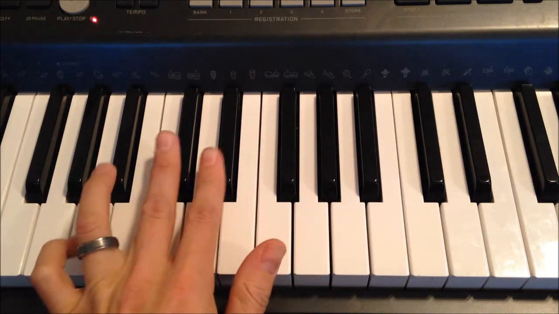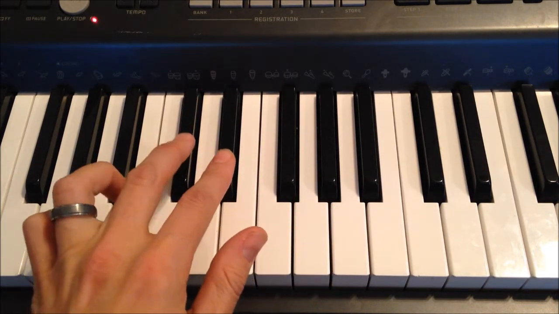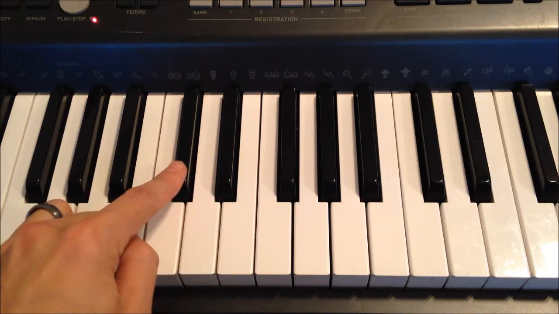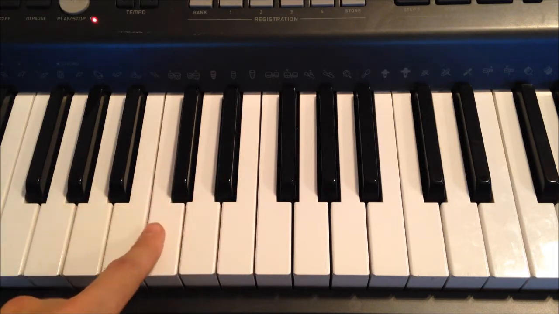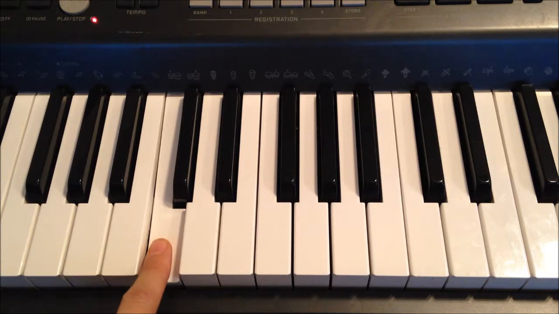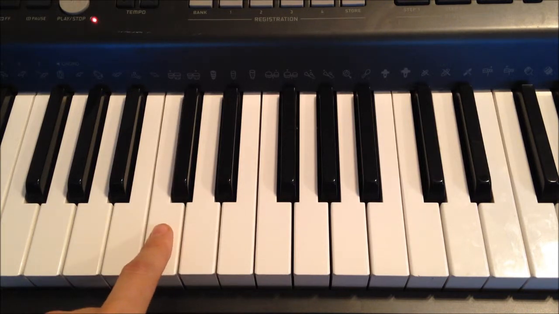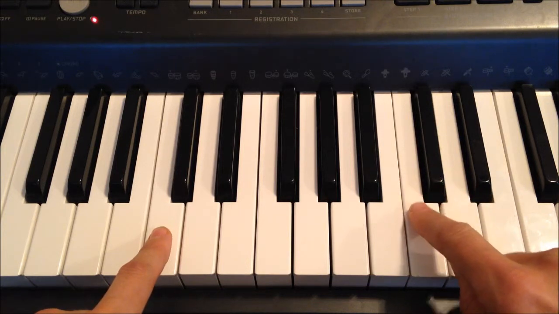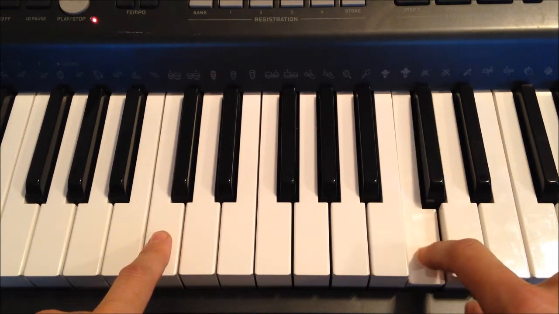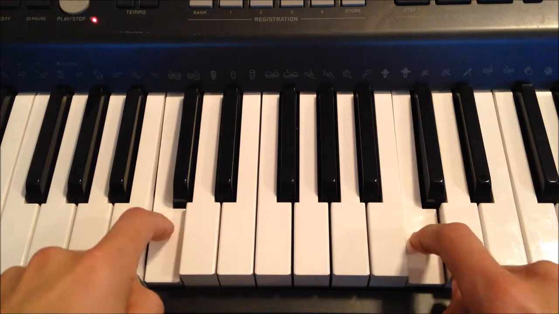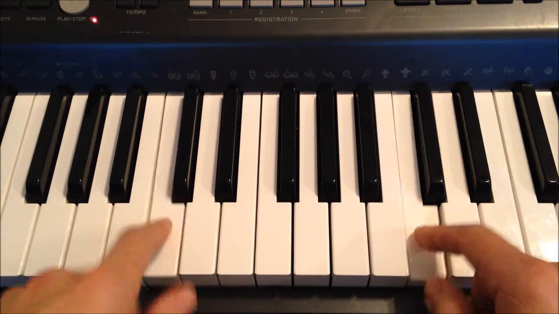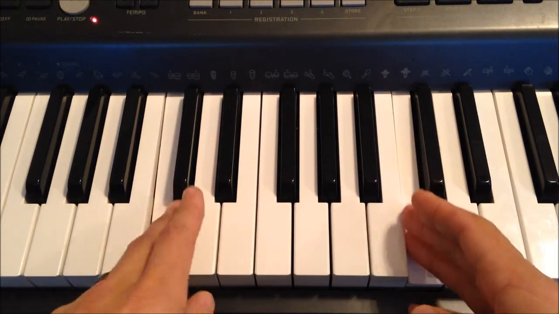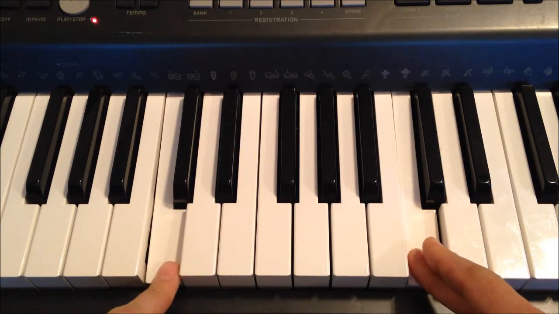Now look at the 2 black keys. The note immediately to the left of this grouping is called a C. And this is true anywhere on the piano. Here's 2 black keys. The key immediately to the left is called a C. So everything within this span is all you need to know to learn the keys of a piano.